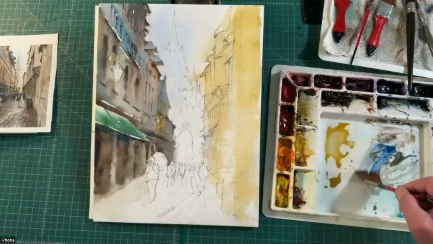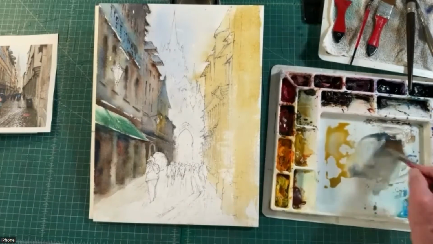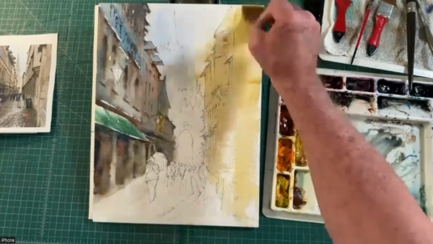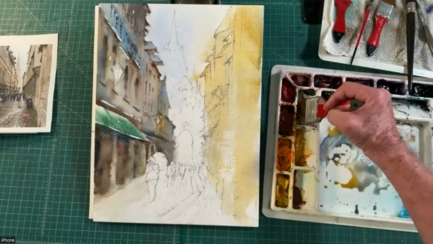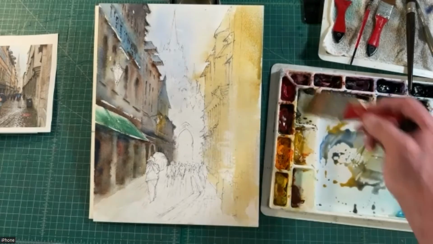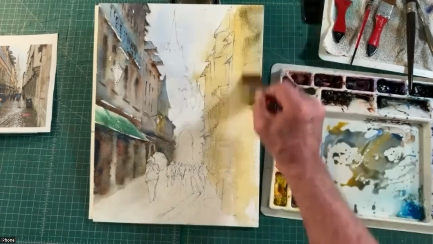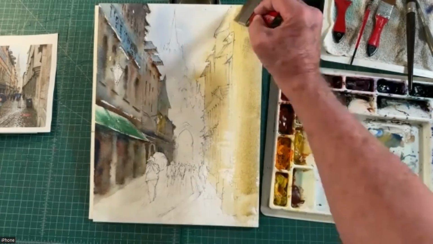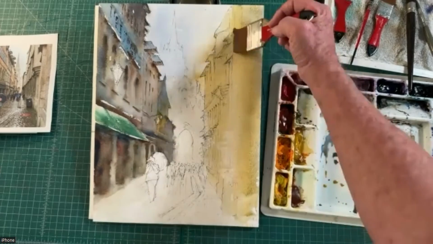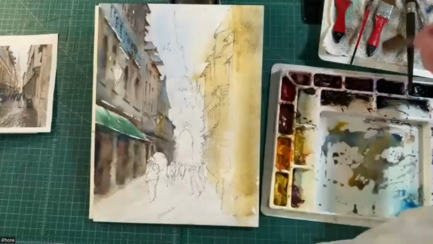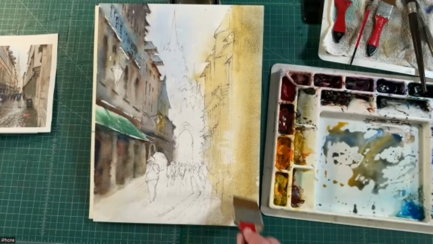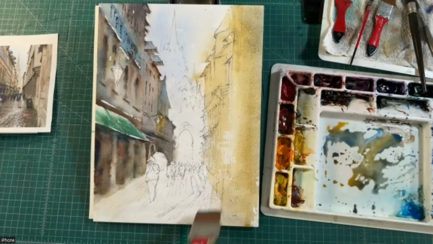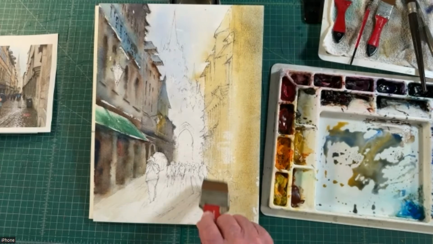So I'm going to add just a touch of cobalt to this, so we get a little bit of a grayish cast. And when you mix the raw umber with the cobalt, you're going to get a beautiful kind of warm stone marble color. And then I'm just going to allow some of this scratchy dry brush to go right across the roadway.